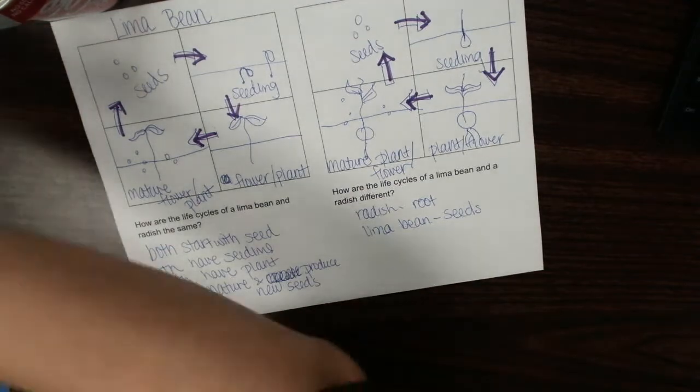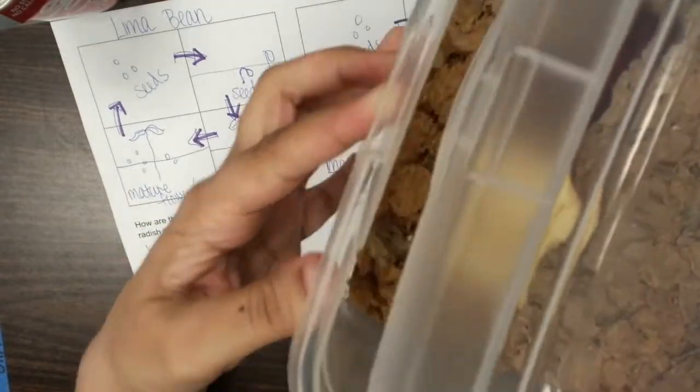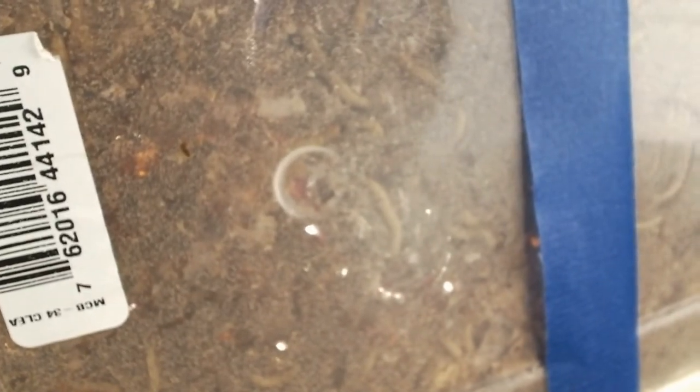And then we also have our mealworms, and I know it's hard to see because they're under, and I don't know how to show you the under part. Maybe if I do this, maybe y'all can see, online scholars. That might help. Look at that.